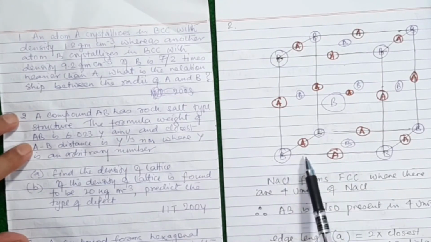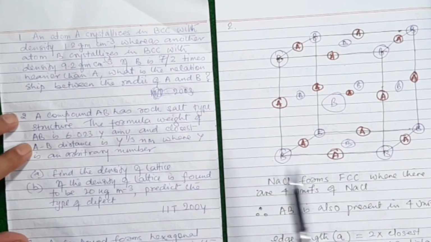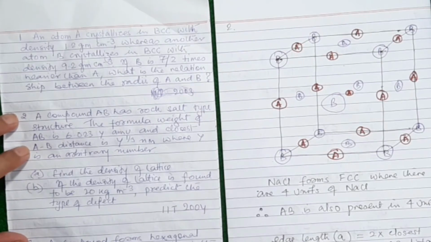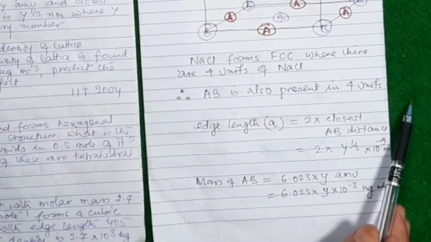And the double of that, this plus this, is the edge length. So this can be used for finding edge length. Now what are we finding? We'll be finding the density. Okay, so we need density, that's why this mass is given.